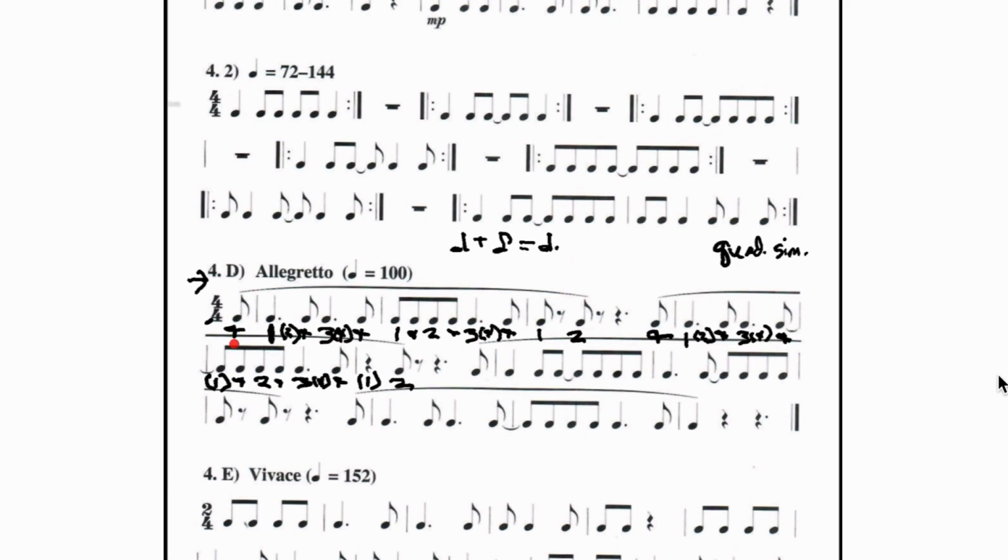Here we go. 1, 2, ready, say. And 1, and 3, and 1, and 2, and 3, and 1, 2, and 1, and 3, tied note, and 2, and 3, and 2. Okay?